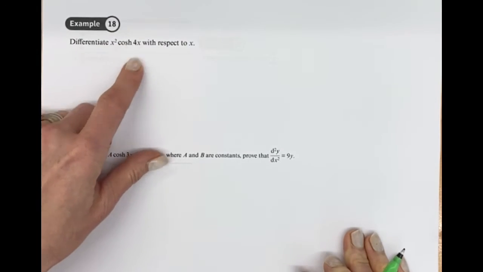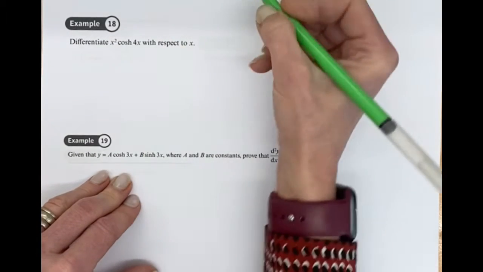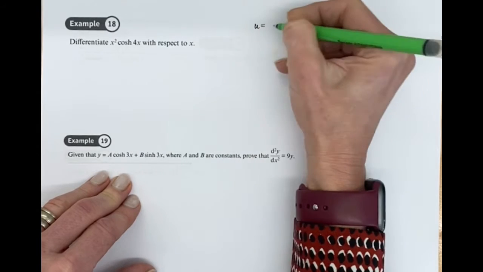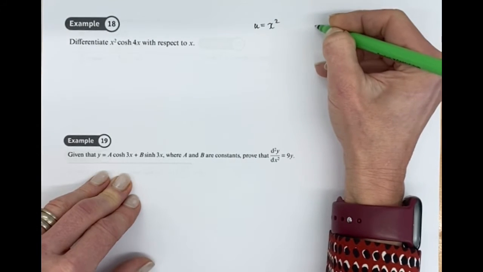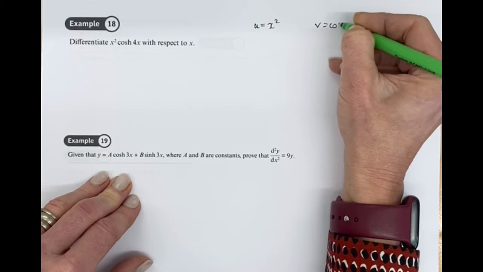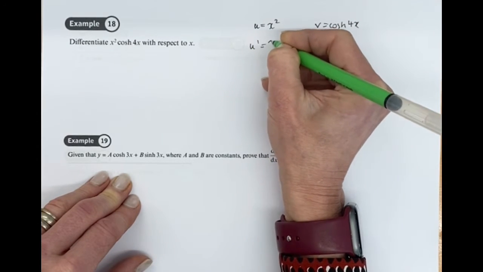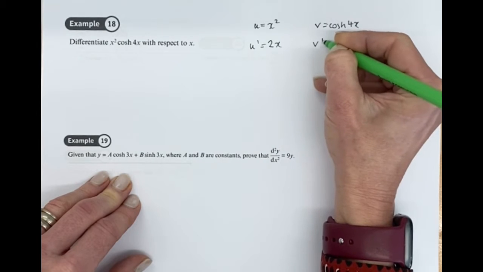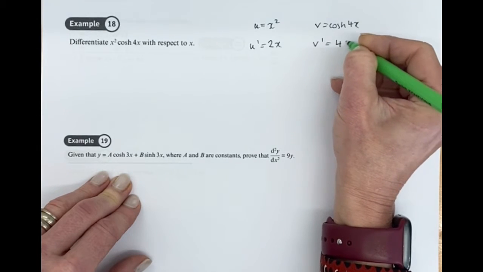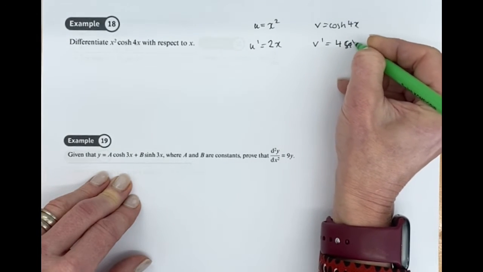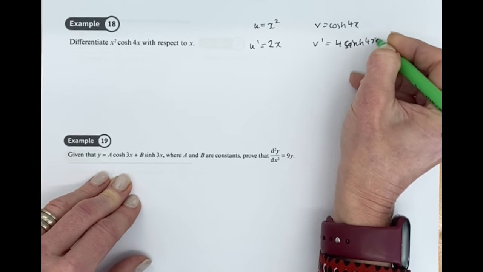Differentiate x squared cosh 4x. Of course we can use the product rule. So let u be x squared, v be cosh 4x. Let's differentiate u to get 2x, and v dash is going to go to 4 sinh 4x.